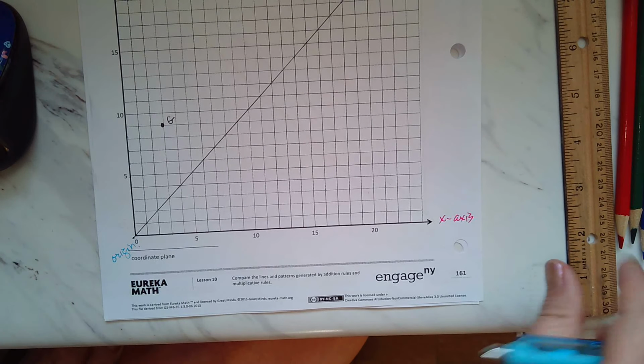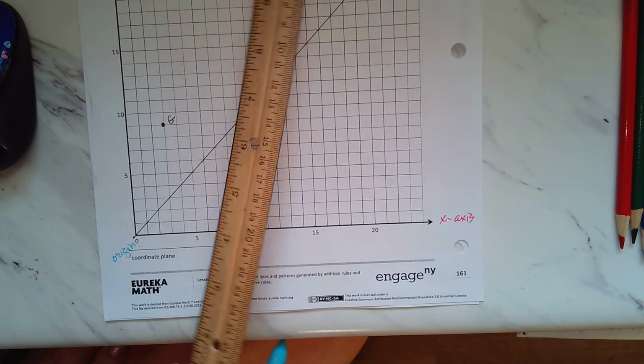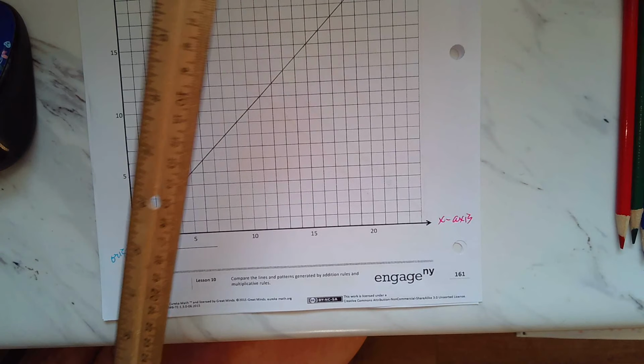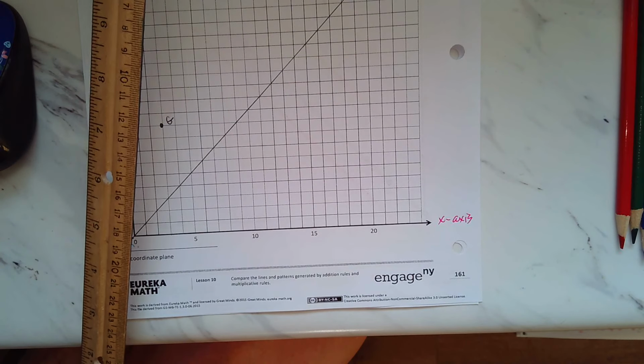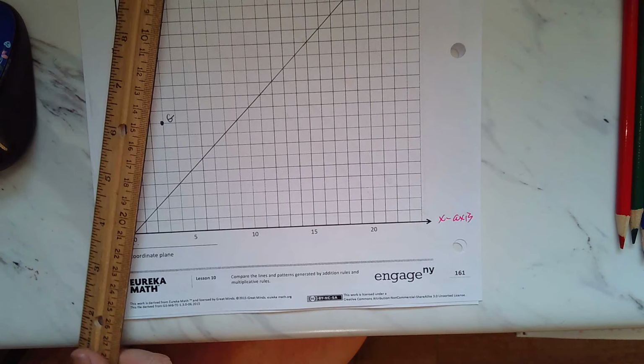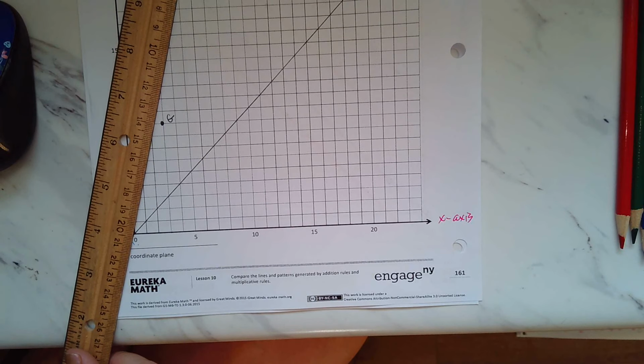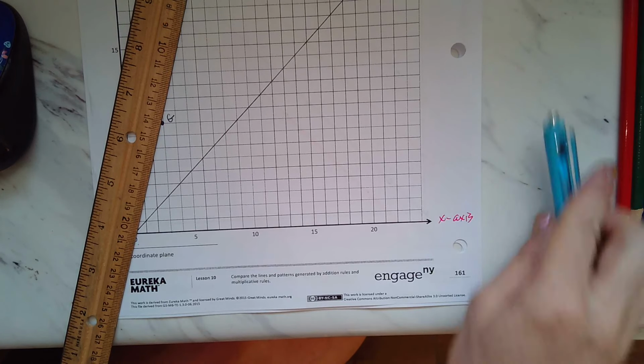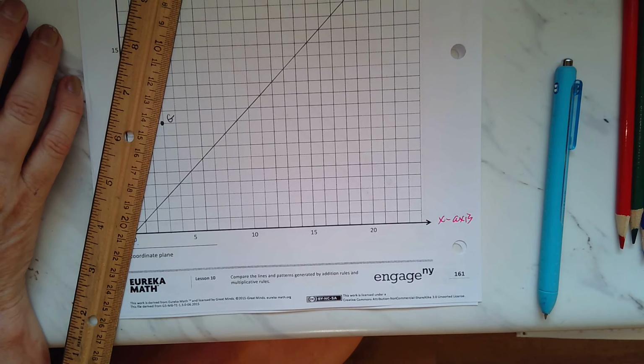So now you're going to take your straight edge and draw line G so that it passes through the origin and contains point G. Construct that line and come back and show me what you have.